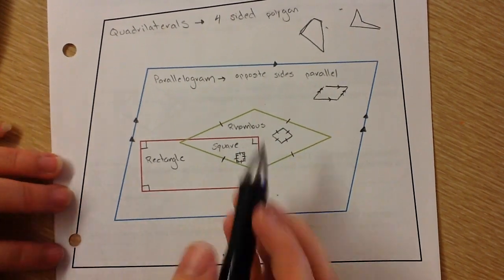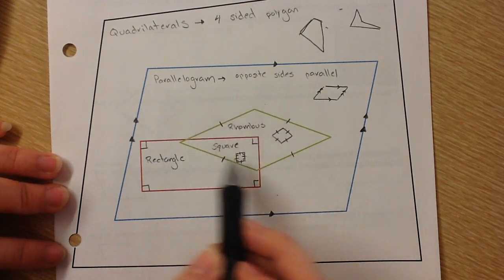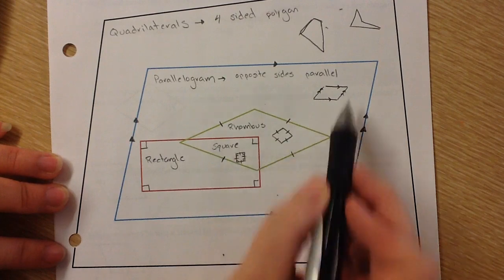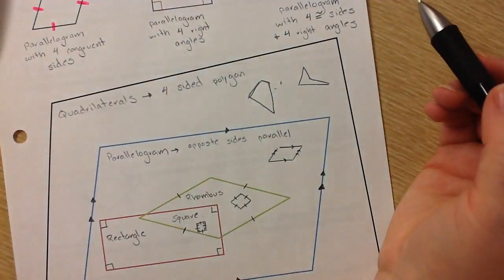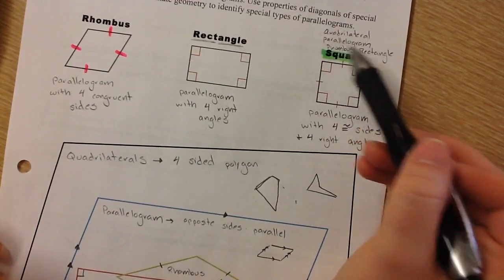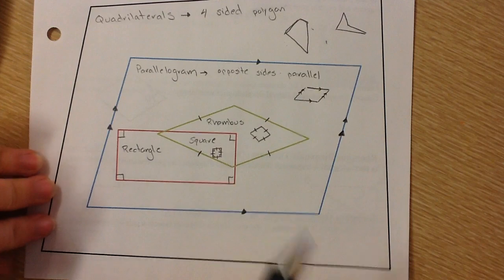So you can tell here that this little group of squares are inside of the rhombus, inside of the rectangle, inside of the parallelogram, and inside of the quadrilateral. So we could use all of those words to describe that figure, but the most specific, the one that tells us the most information about that figure, is the square.